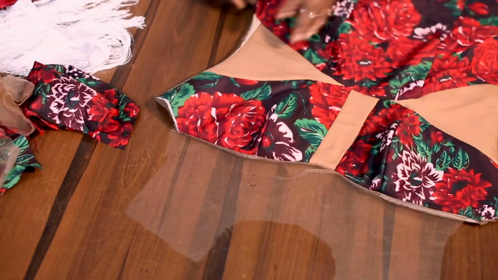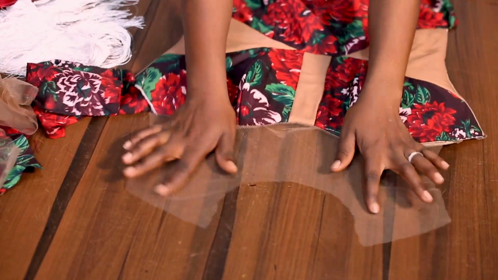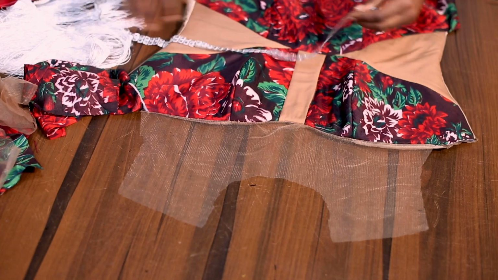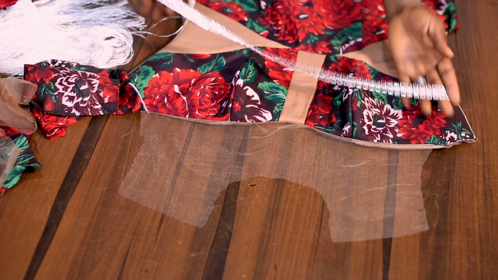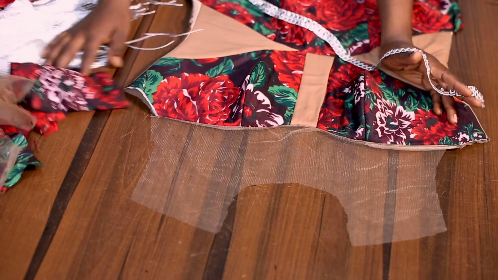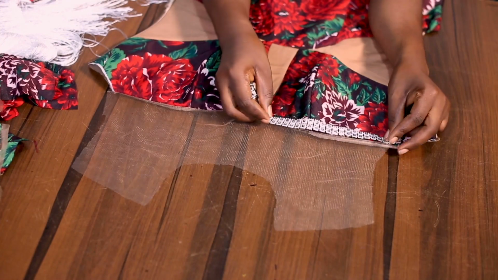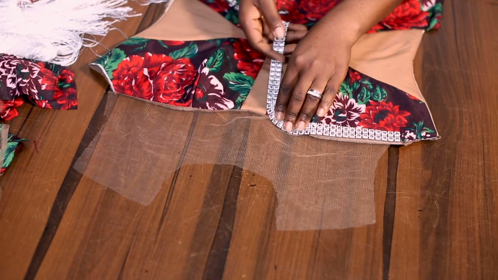Then on the front part of my dress, after joining the shoulder and bringing out the shape, here is my stone chain, whatever trimmings or whatever the name is. I am just going to use this to create another design as well, just something like this.